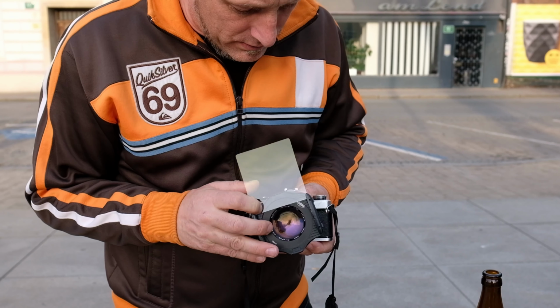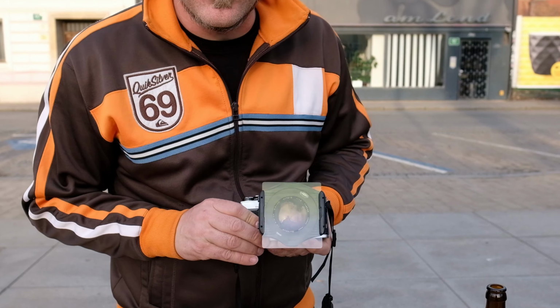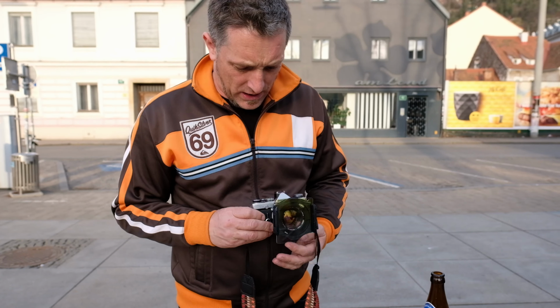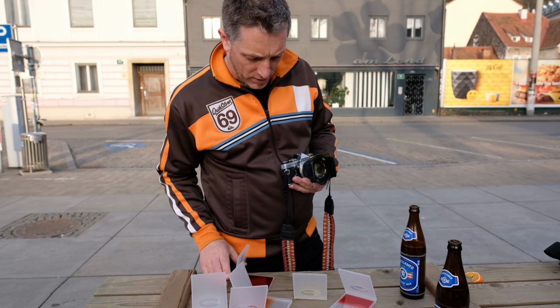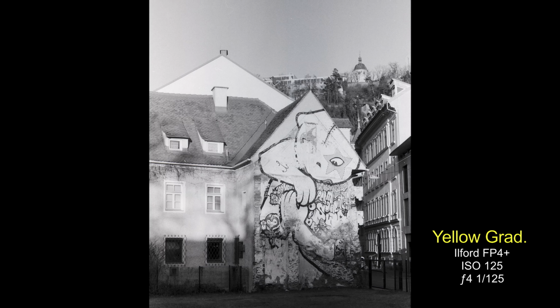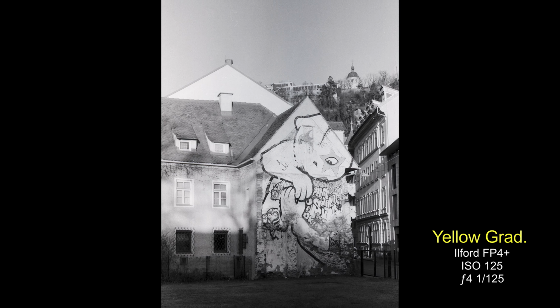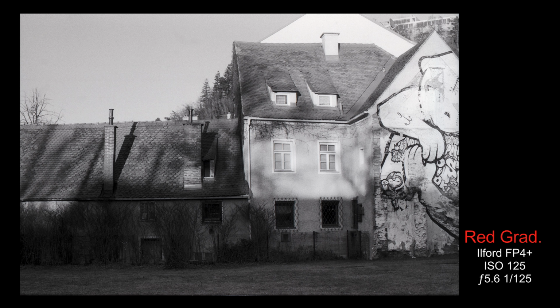I'm going to just darken the sky a little bit. I'm going to try that out and then I'll try a red, just complete red or yellow. Okay. First I use a yellow and then I try out a red graduated filter to control the sky and darken the sky while keeping the details in the lower half of the image.